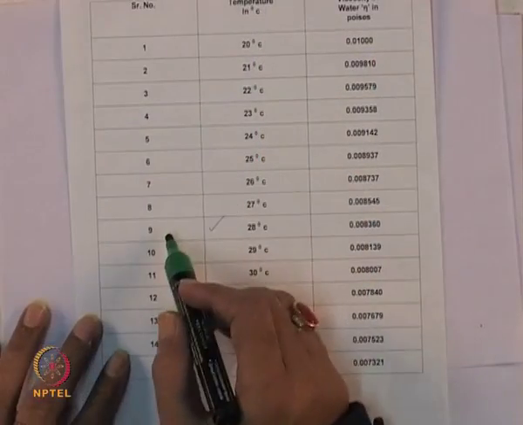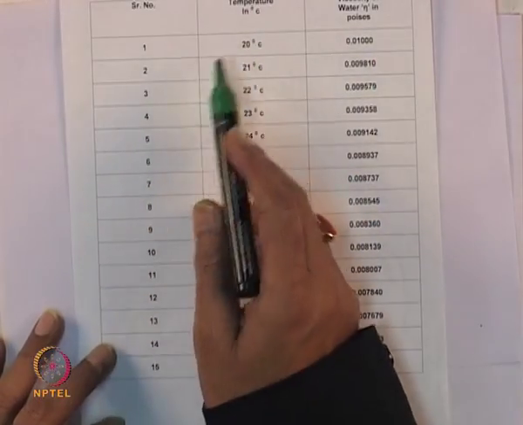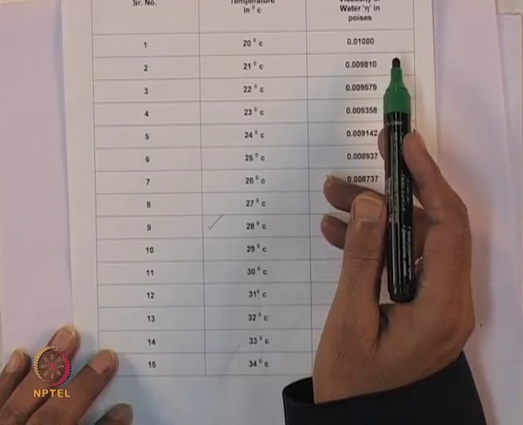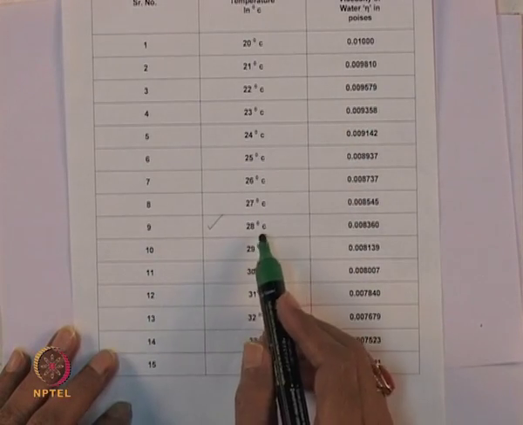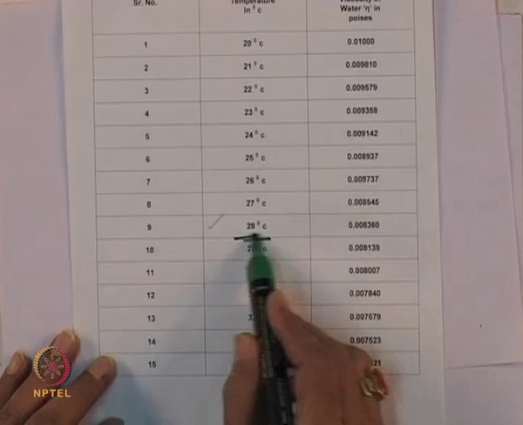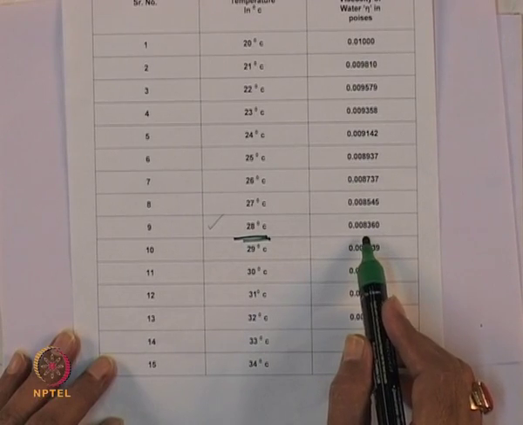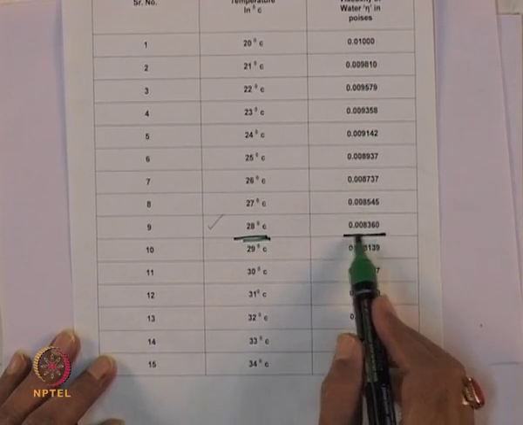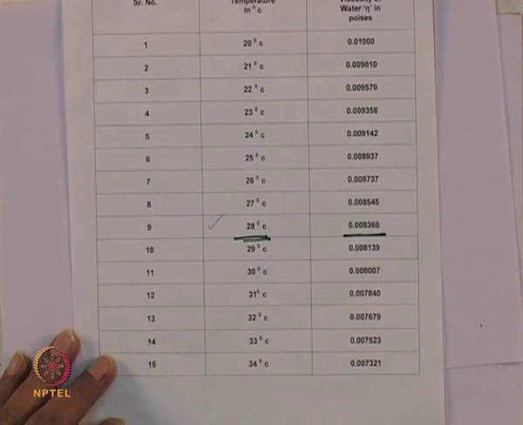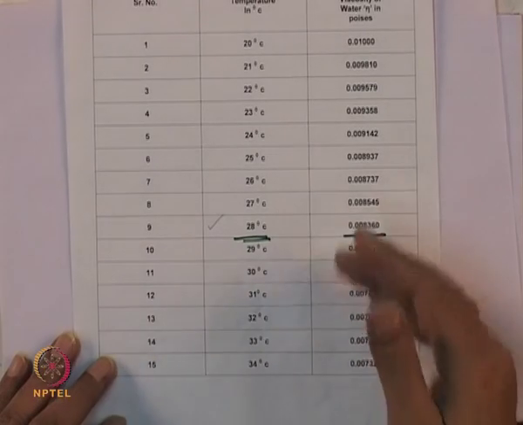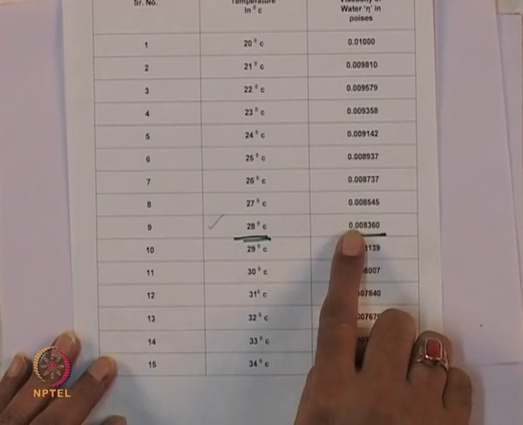Also, you require some temperature correction, because you can determine the viscosity of water at different temperatures. If the temperature is, let us say, 28 degree centigrade, then the viscosity of water in poise is 0.008360.